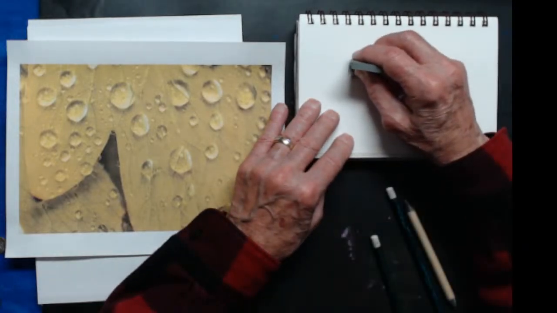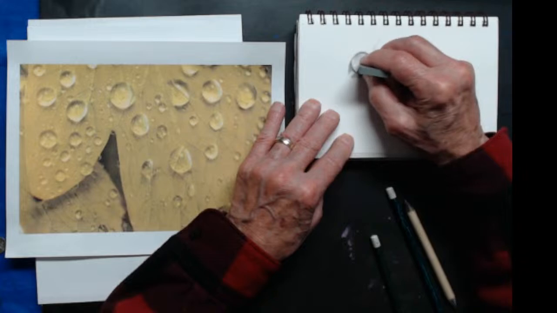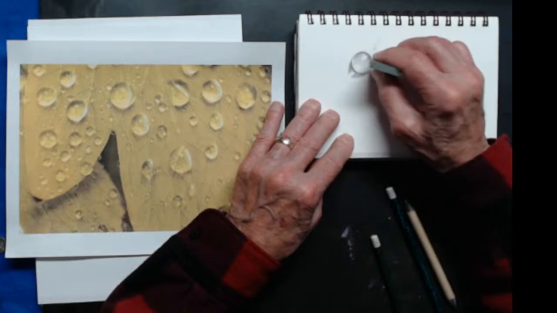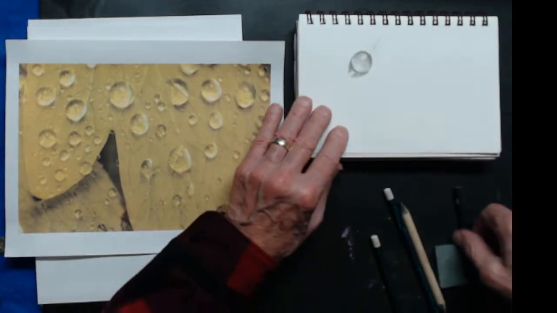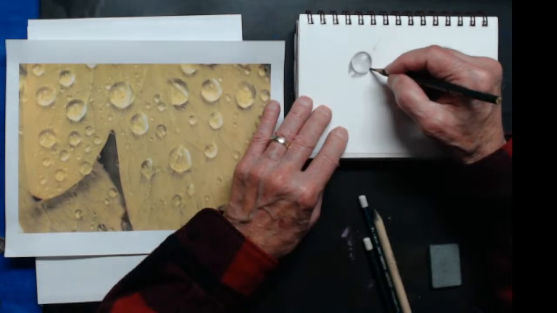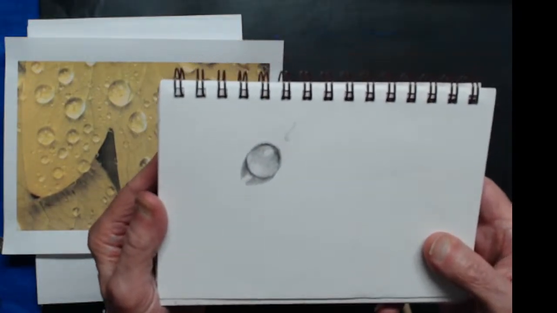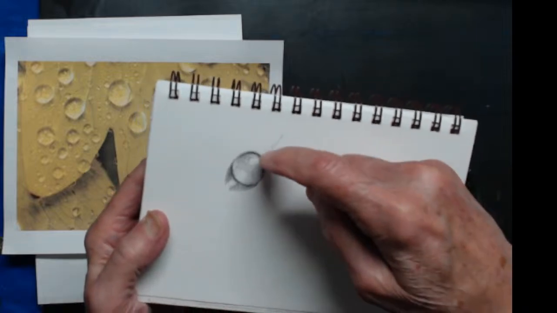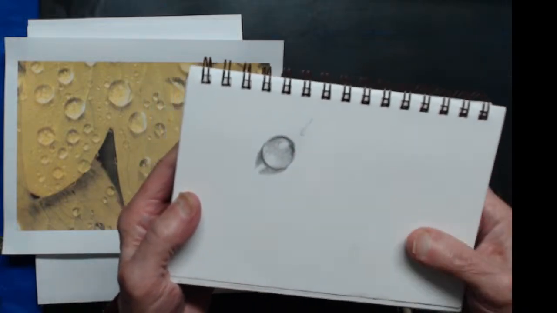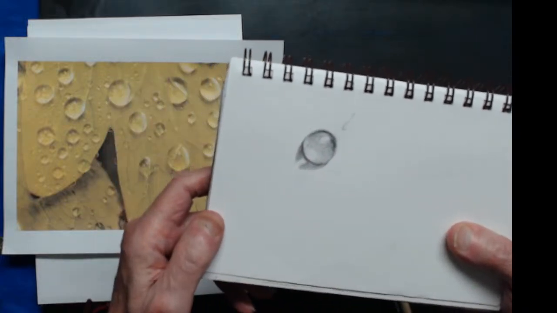Now I'm going to take a little bit off with the eraser, just a touch. Blend it up a little bit more with the eraser. Okay, that's a quick and dirty example of the drop. You got the reflection and you got the exit value going out the bottom.